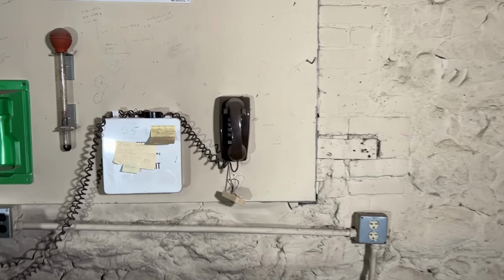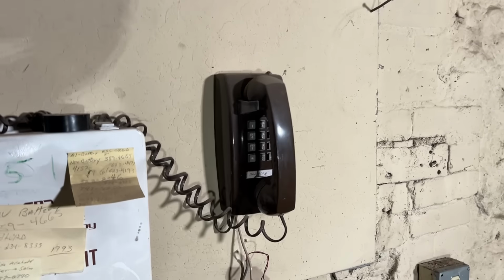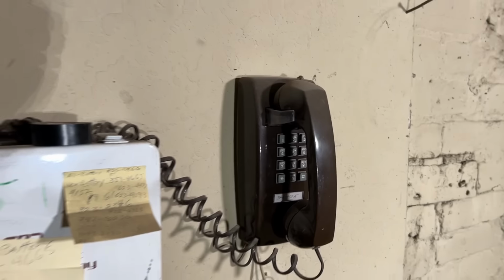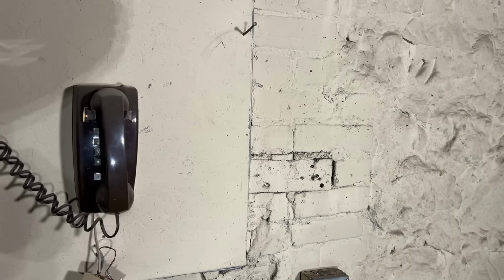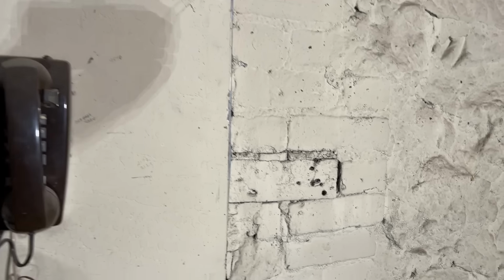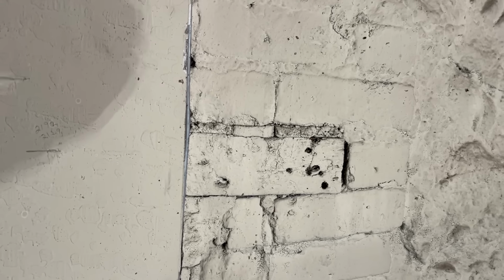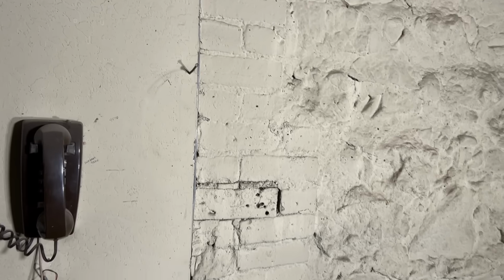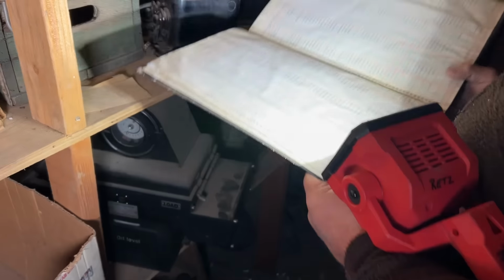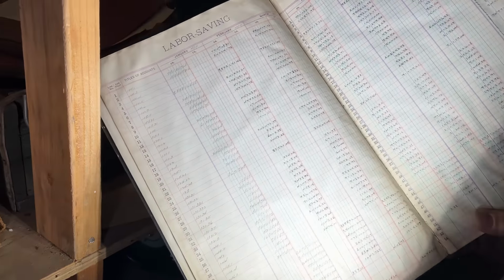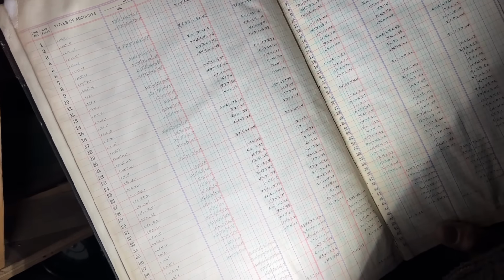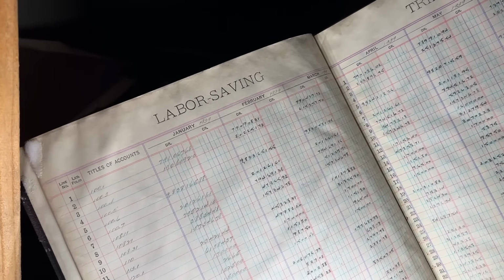And we got a cool old push button phone. Kids in the audience, this is how you used to make phone calls. And boy, nice. I wish I could find some old signatures on the walls. You'd think the guys working here in the 1920s got bored at some point and would have signed their name somewhere, but with all the paint that's covering the inside now, those are probably long gone, if they were here at all. Nice old ledgers here, labor saving trial balance. What are the dates in there? Right there, January 1939. Wow.